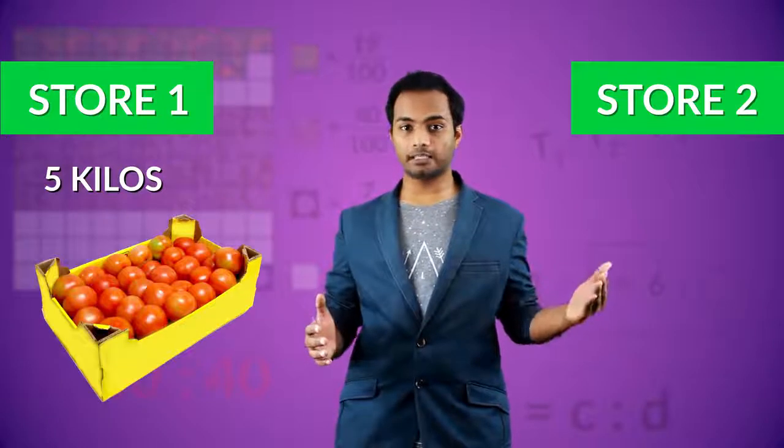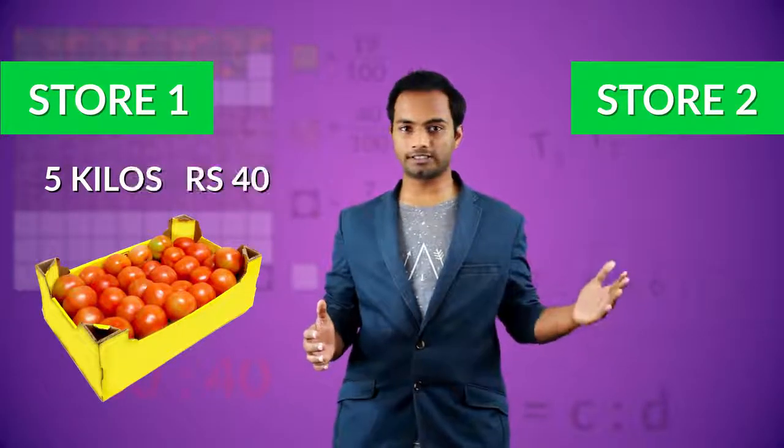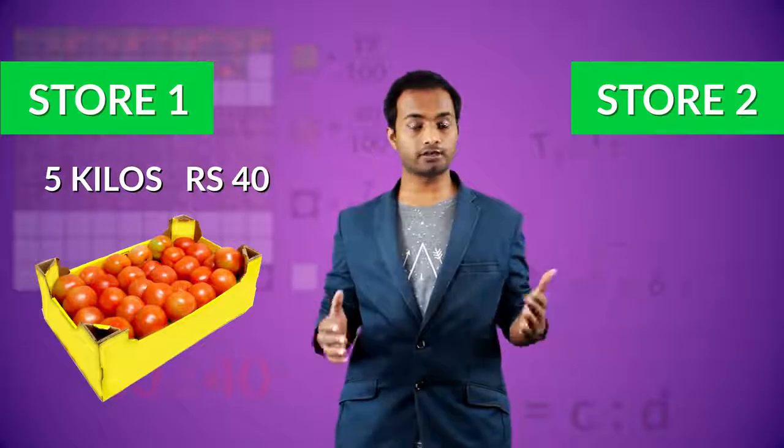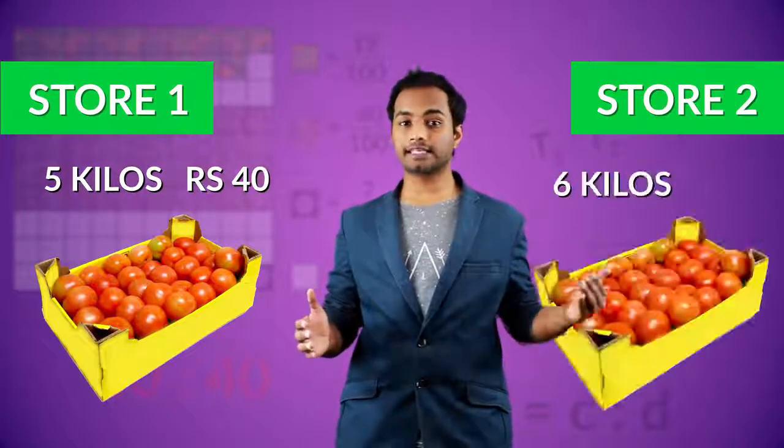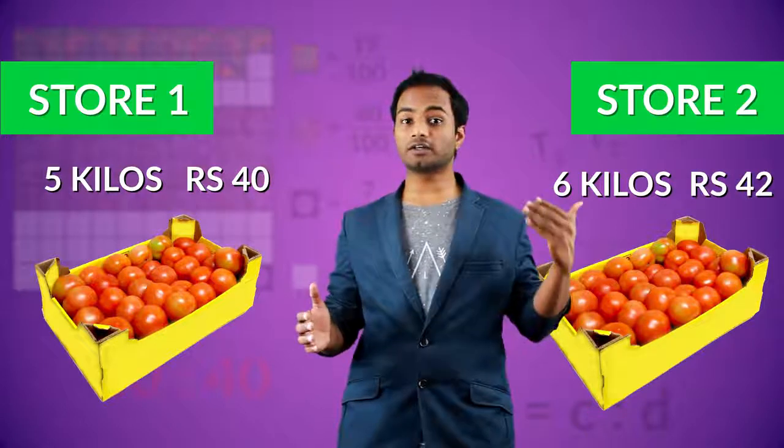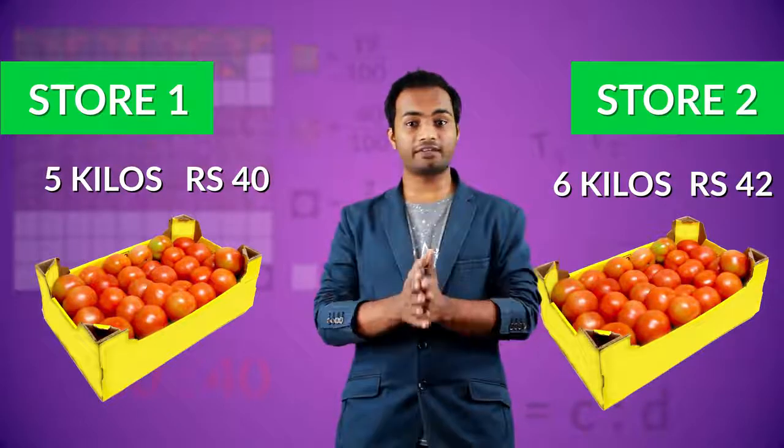Let's say your mom gives you a task, which is to go to a store and buy 3 kilos of tomatoes. Well, the problem came when you're walking along the street and you find 2 stores. Now, in front of one store, it said 5 kilos of tomatoes for 40 rupees. In front of the next store, there was a board which said 6 kilos of tomatoes for 42 rupees. Now, you have a dilemma.